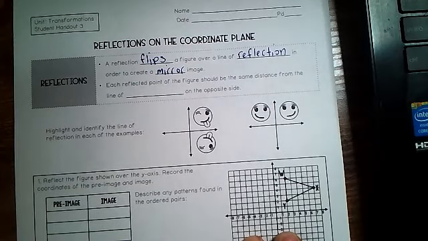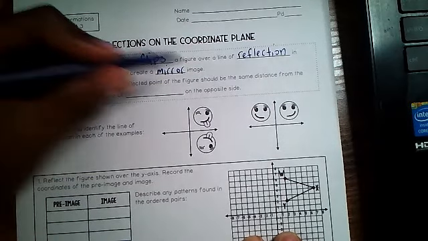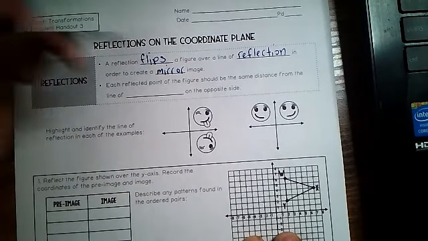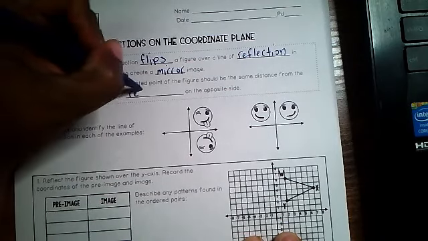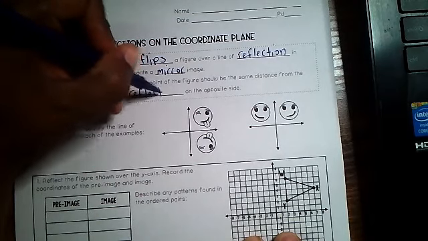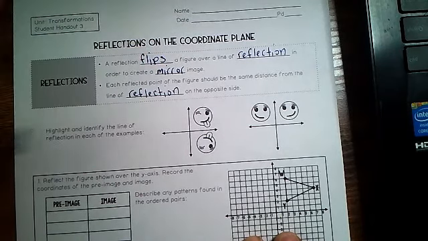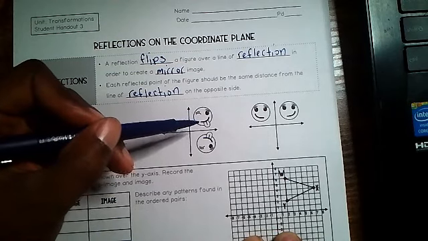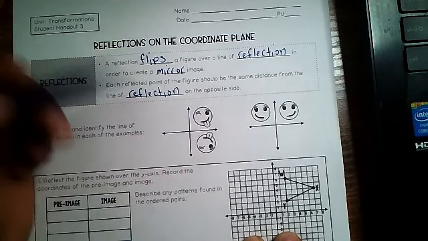Okay. Each reflected point of the figure should be the same distance from the line of reflection on the opposite side. So what they mean by that is that no matter the distance, it's always the same space across from the line of reflection.